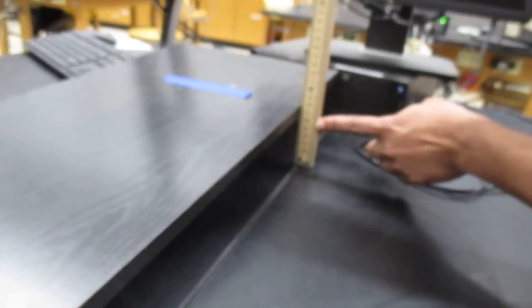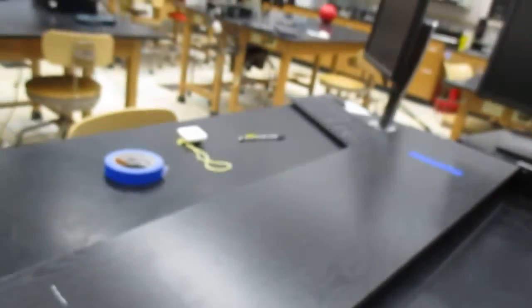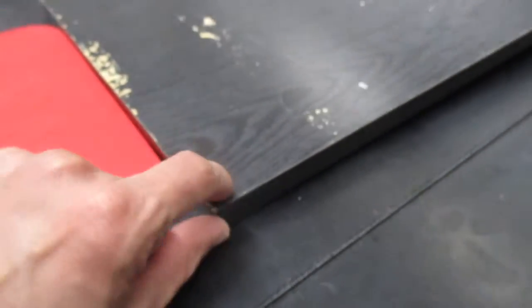Now he's measuring the height here, but we have to measure it from the bottom of the ramp. 6 centimeters, 6 centimeters to the bottom of the ramp. We can't measure it to the top of the ramp because then we have to subtract this distance here. And that is our experiment.